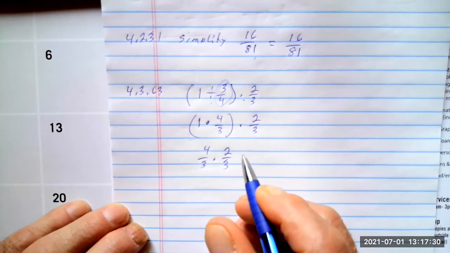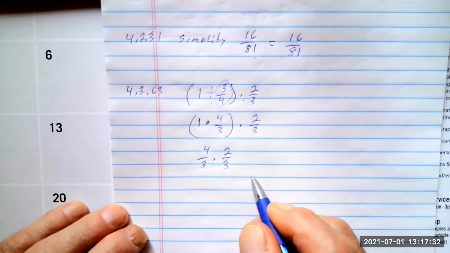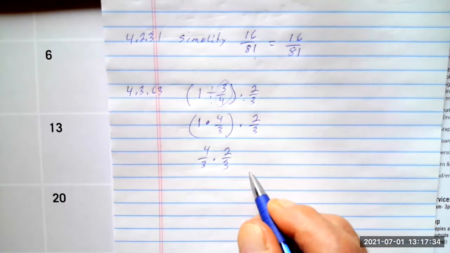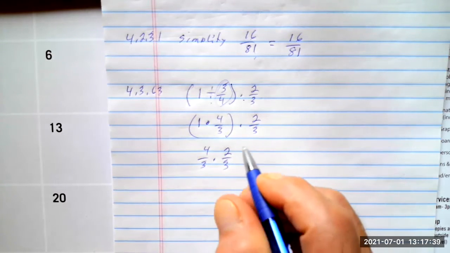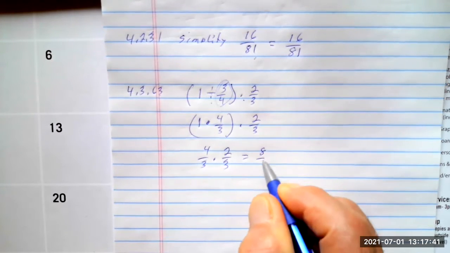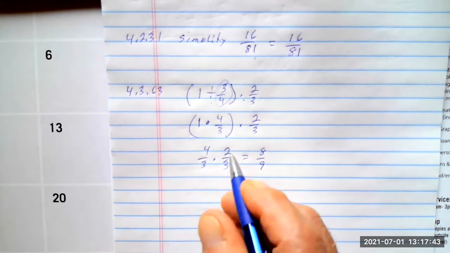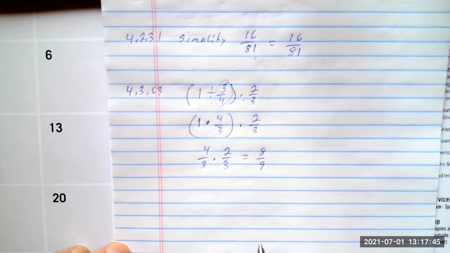Instead of multiplying right away and getting 8 over 9, well, actually, it doesn't make a difference in this case. So I'm going to multiply and get 8 over 9 as the answer. I was looking to see if I could reduce first, but in this problem, we can't reduce. It's always better to reduce and then multiply.